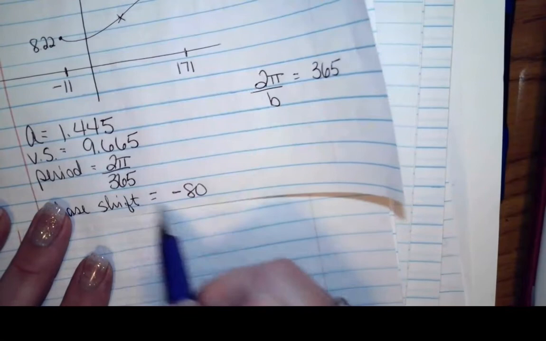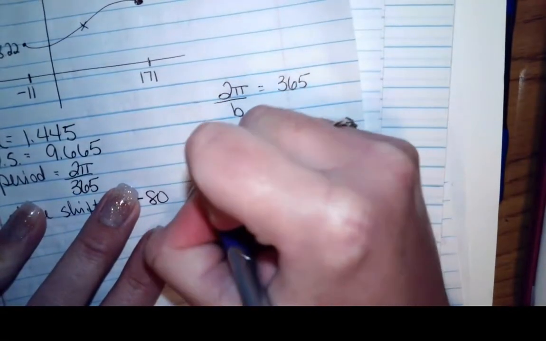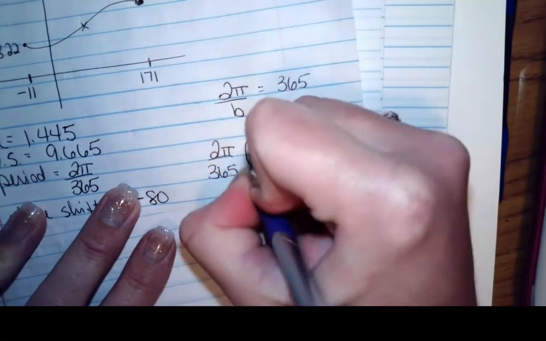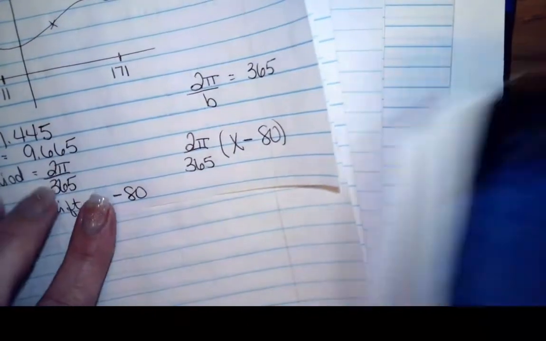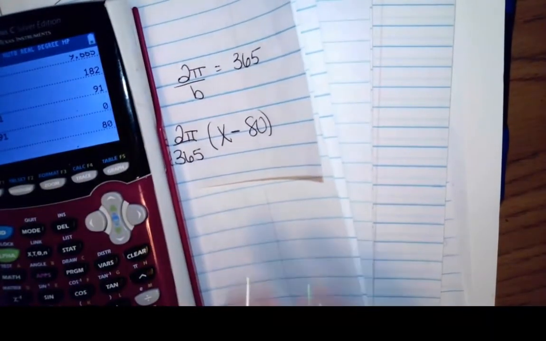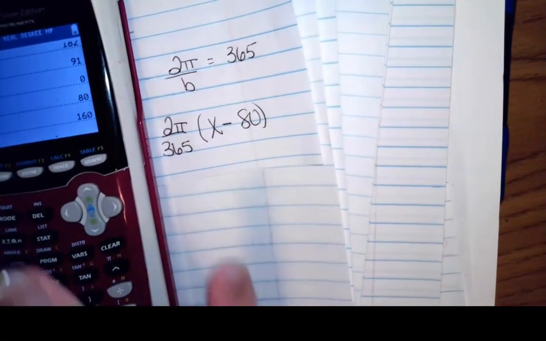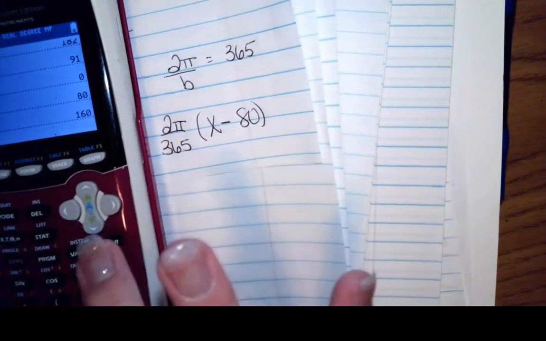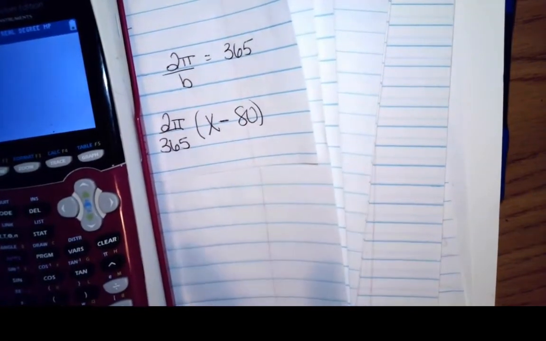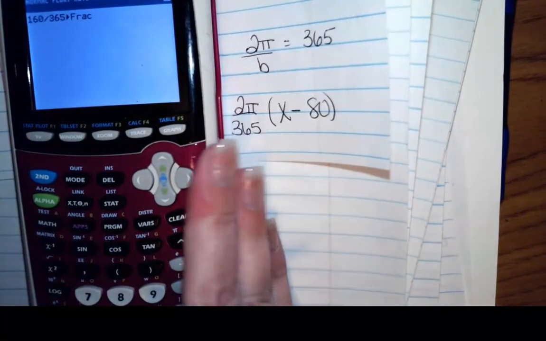Okay, so now I need to put this mess together right here. So remember, we had 2 pi over 365, and that's going to be x minus 80 days. So from there, I've got 2 times 80 divided by 365. 2 times 80 is 160, divided by 365. Can you see what I'm doing? Math, enter, enter, gives me a ratio of 32/73.